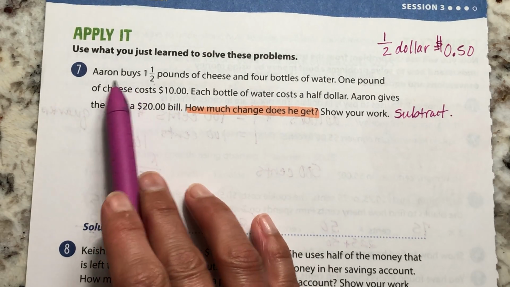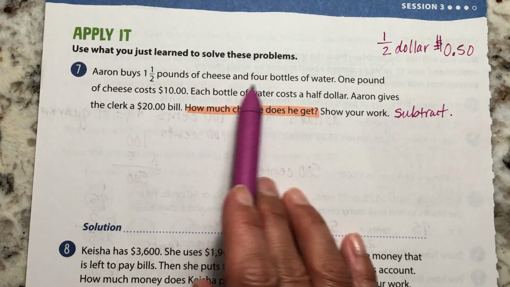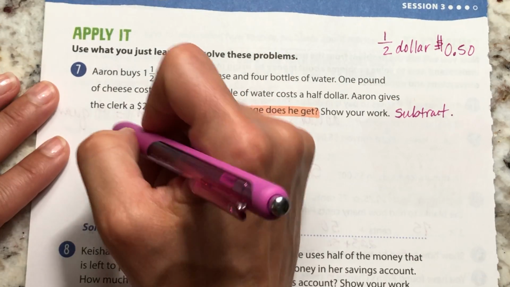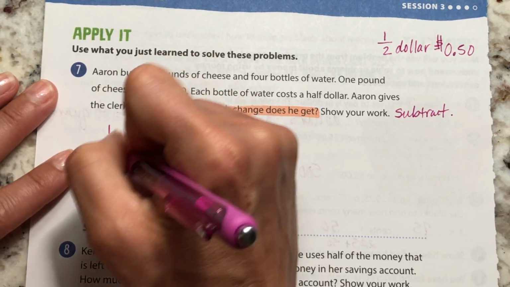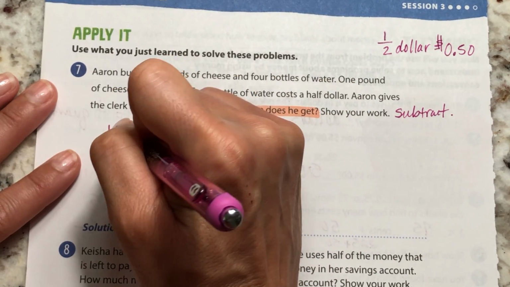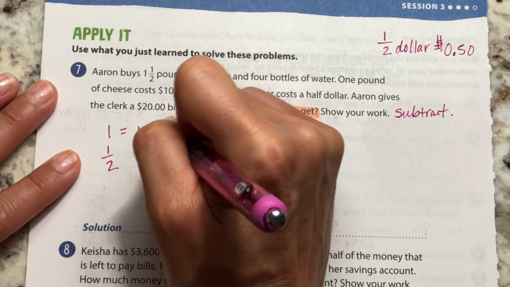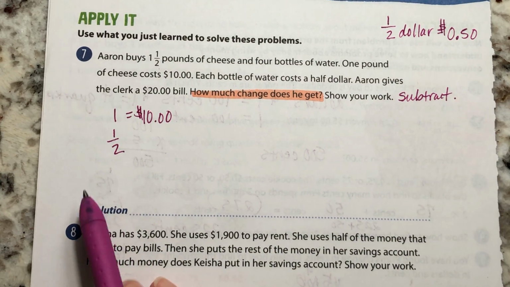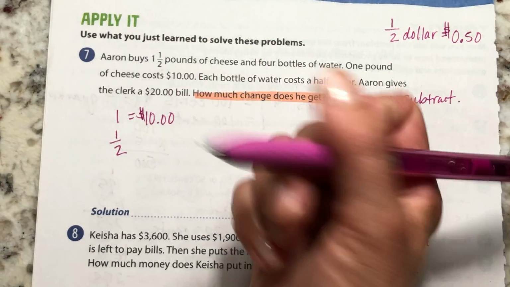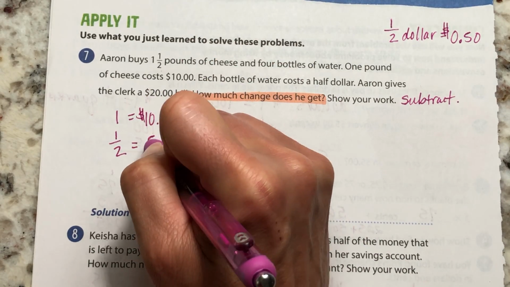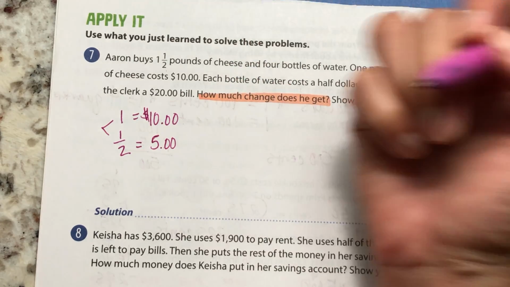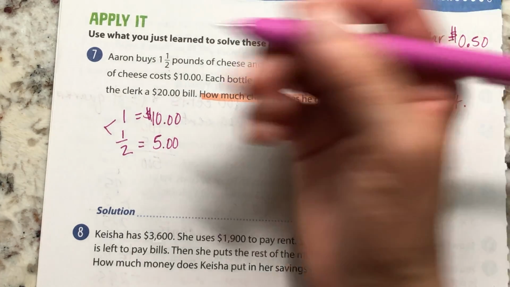And let's reread this. So Aaron buys 1.5 pounds of cheese and 4 bottles of water. 1 pound of cheese is $10. So I have 1 pound of cheese and a half pound of cheese. And 1 pound of the cheese is $10. So what would the half pound of cheese be? Well, it would be half the value of the 10. So the half pound of cheese is going to be $5. So I know the cost of the cheese is going to be $15.